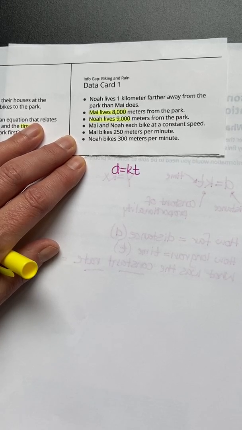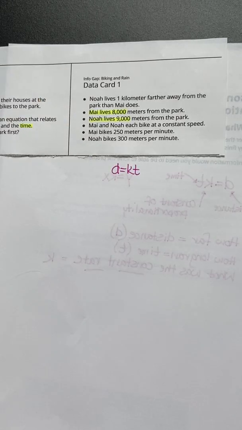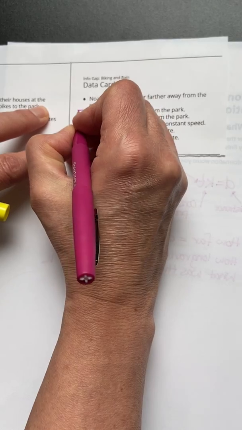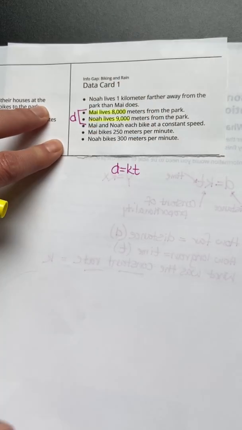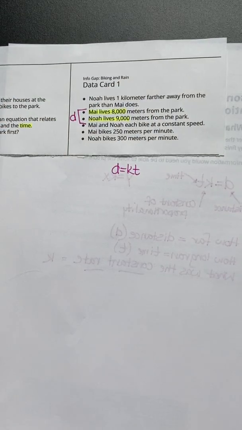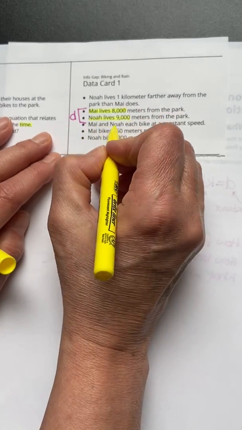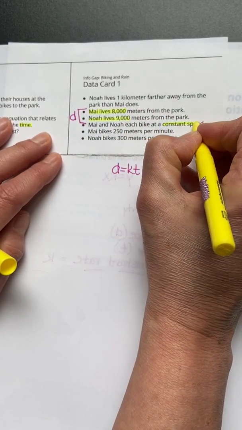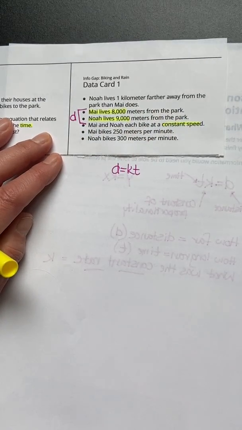So I know the distance. This is my distance. It's going to be 2 separate equations because I have 2 separate people. All right, they both bike at a constant rate. That's my K.